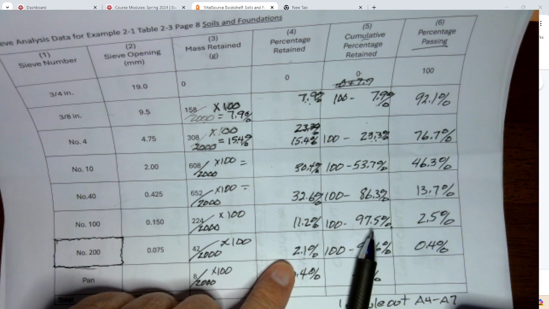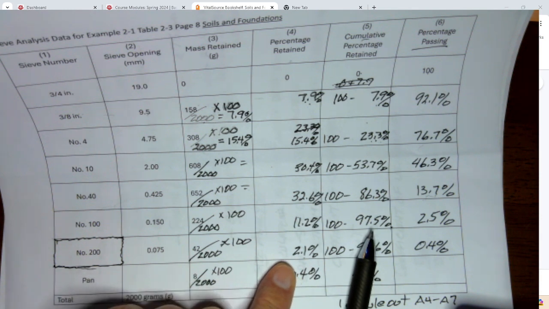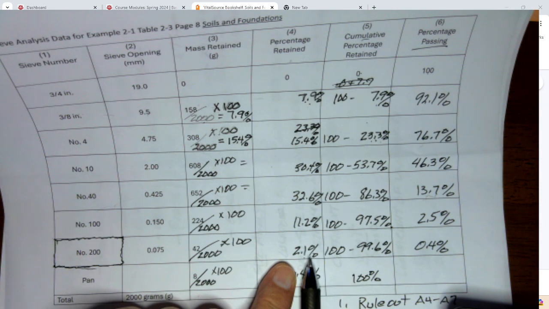And then I'm going to check my math on the number 200 sieve. That was 42 divided by 2,000 equals 0.02 times 100 equals 2.1%. So we're good there. And I got to add that to the previous 97.5, and that equals 99.6%.